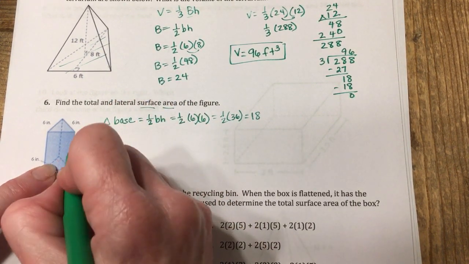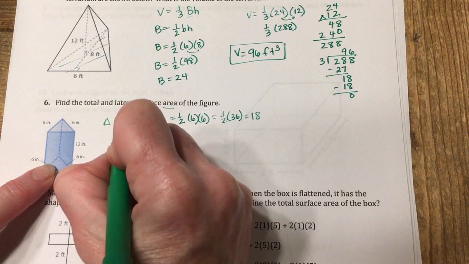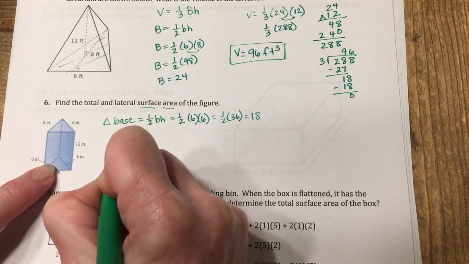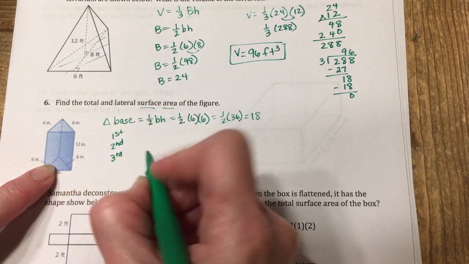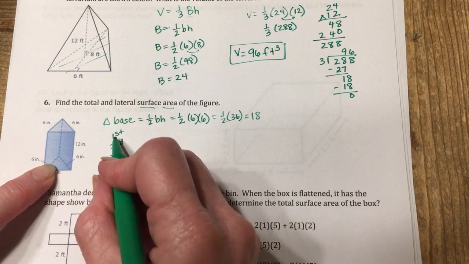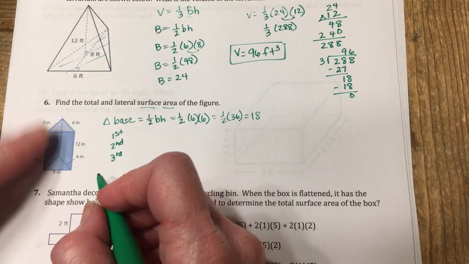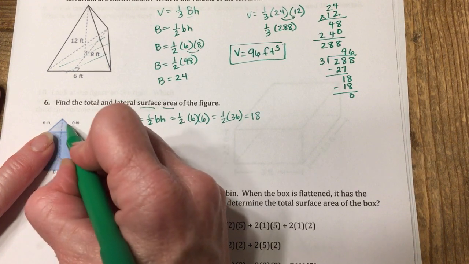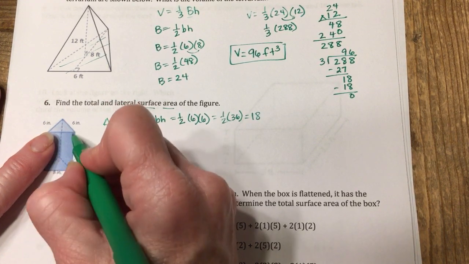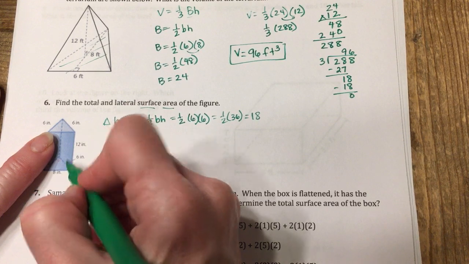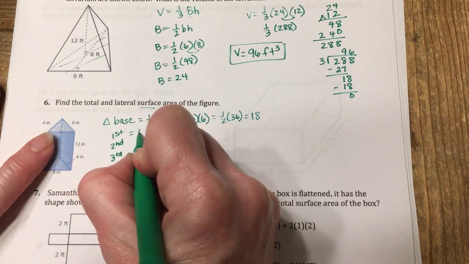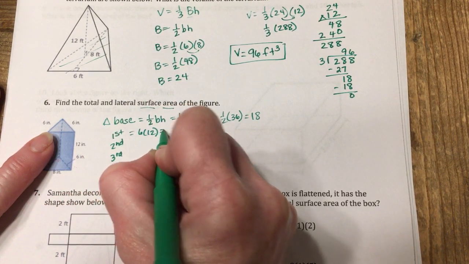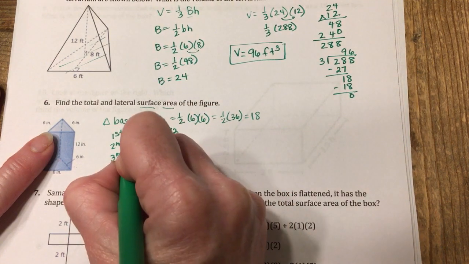And now I'm going to find the area of each side. So I'm just going to have a first, second, and third side. They're all rectangles. So they're all going to be found using base times height. So I just want to make sure I get all 3 of them. So I'm going to start by finding this one here first. All right, so that's 6, this length right here. And then the height of the prism is 12. So that would be 6 times 12. And you can do these in any order. It doesn't really matter. 6 times 12 is 72.